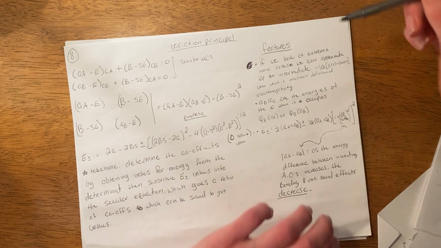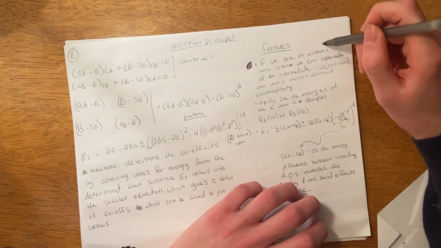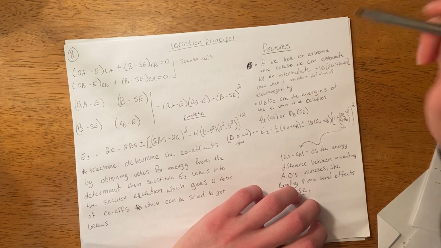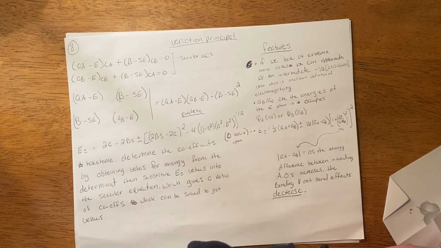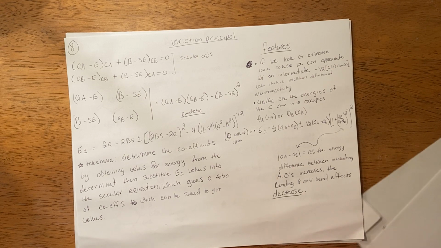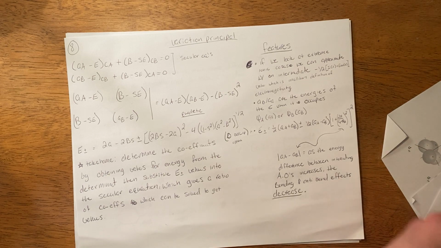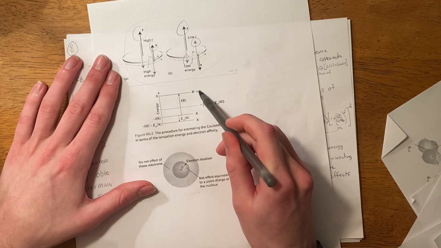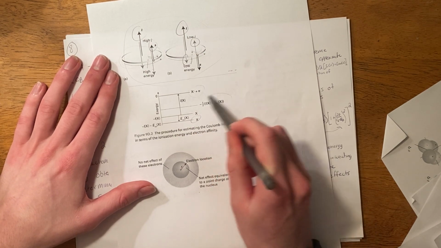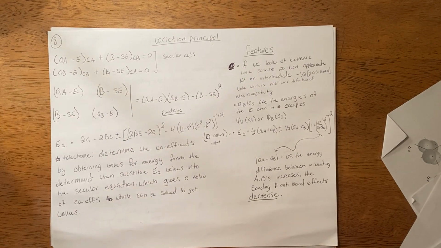And the features here: if we look at extreme ionic cases, we can approximate with an intermediate value, which is Mulliken's definition of electronegativity. We'd really only want to do this if we're lacking data and don't have enough information to describe it otherwise, or just to solve the parameters initially. I think there's a picture here. So we're looking at the two extreme cases of the ionic cases, and we're taking the energy in the middle.